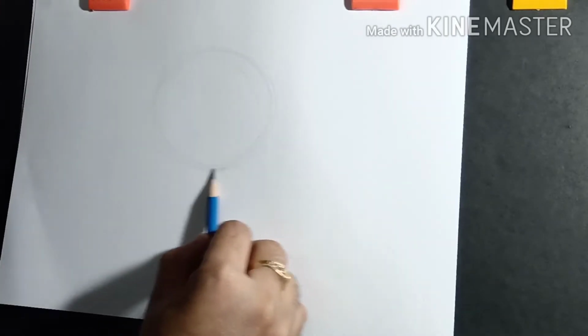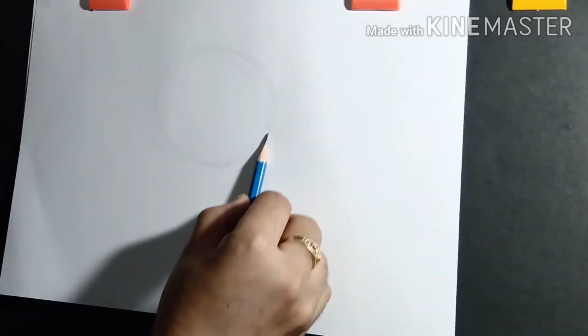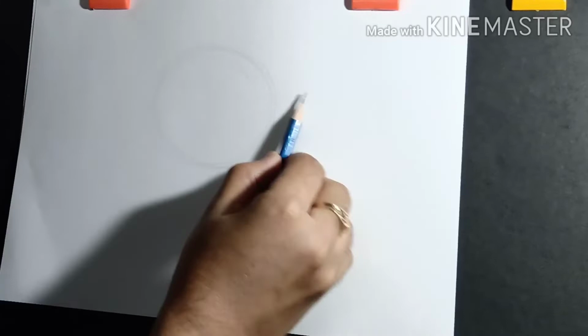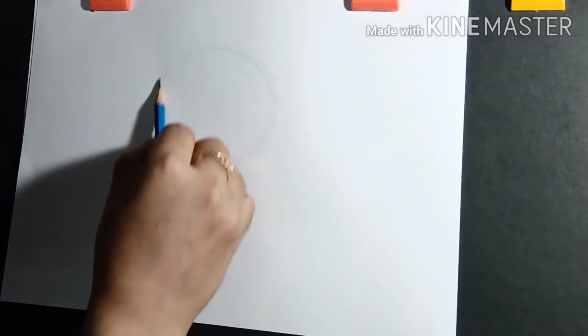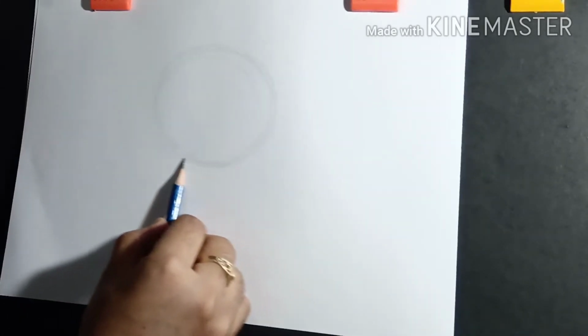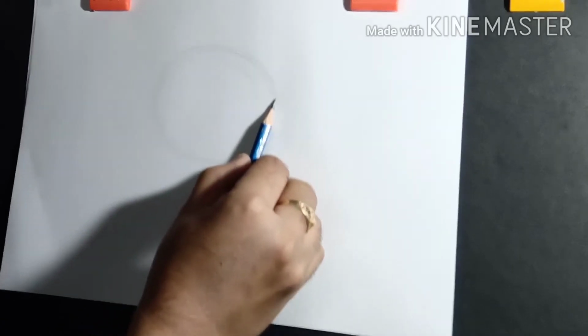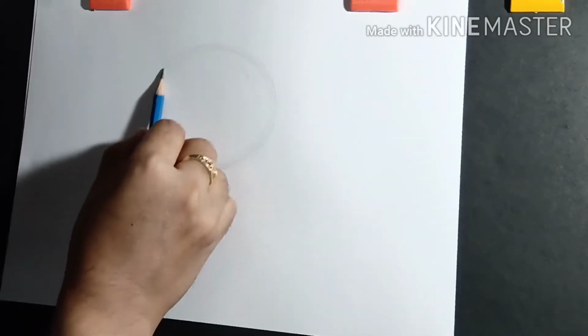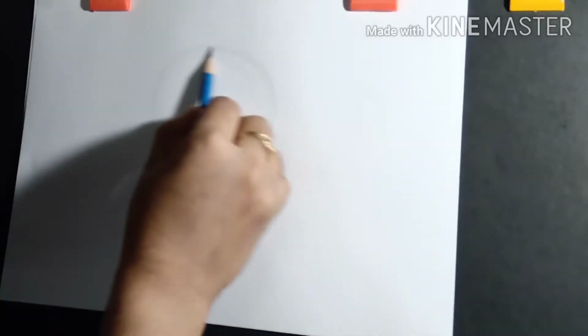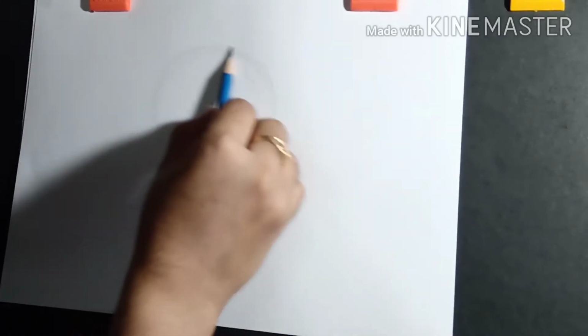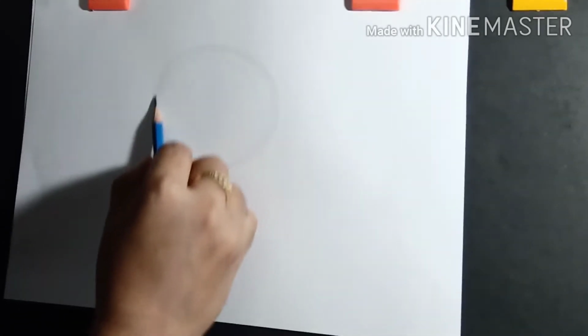Student, you can see I do not draw one single heavy line with the pencil. Very lightly you just try to draw one circle on the page.